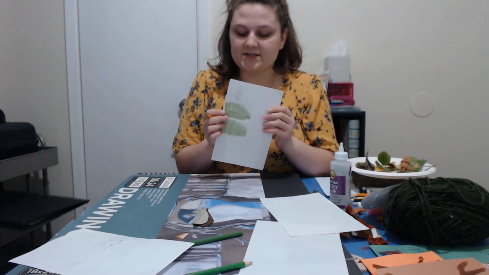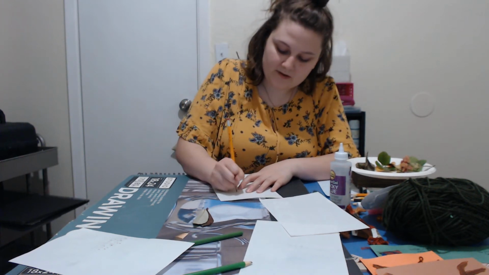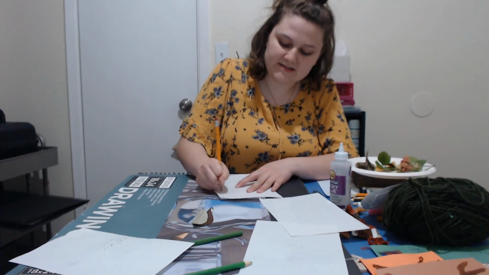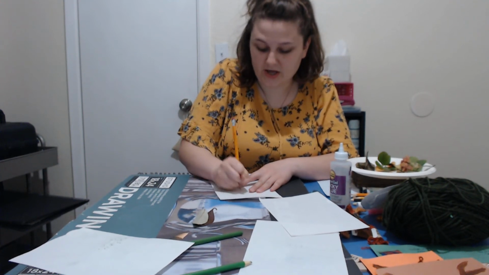You'll just see where your lines are, and then your texture rubbing on that side, and then just put it down. You can do it in a pattern if you want it to be consistent, if there is a pattern in your leaf, but if it's just random, you can just do that.